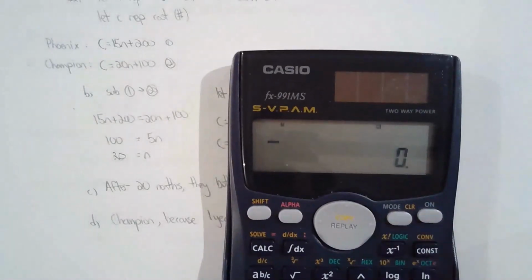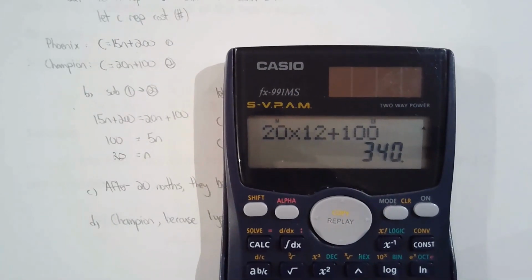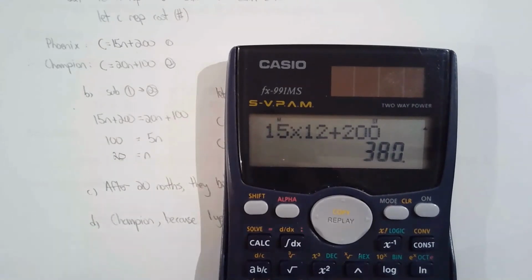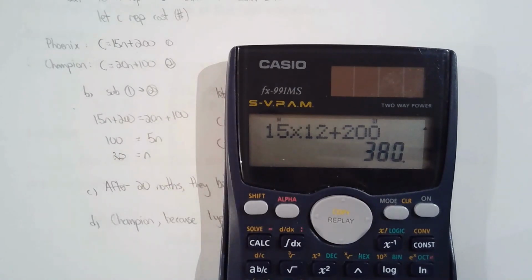So 20 times 12 plus 100, that's going to be Champion. So Champion costs $340. Phoenix is 380. So if you go with 12 months, or 1 year, go with Champion. Champion's better by $40. Okay, so that's the solutions to the homework sheet on substitution.